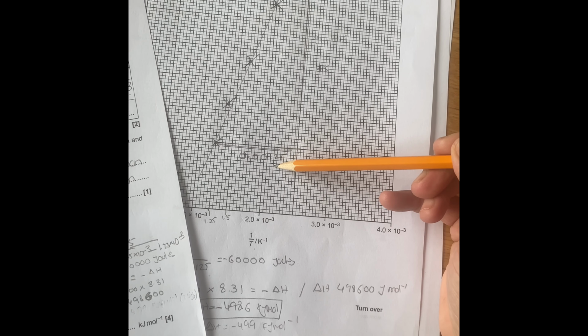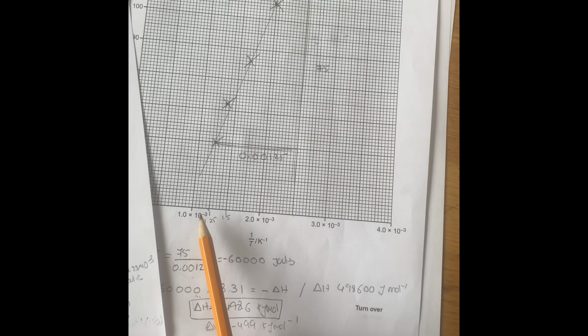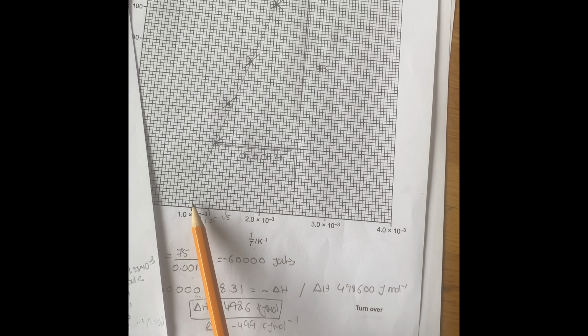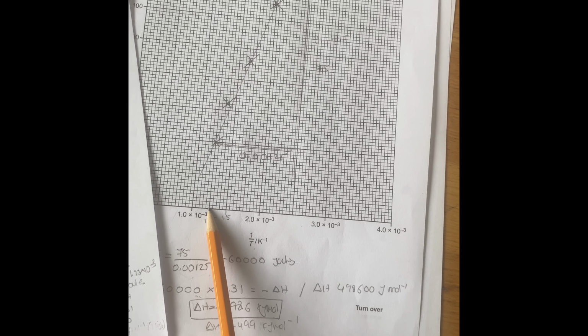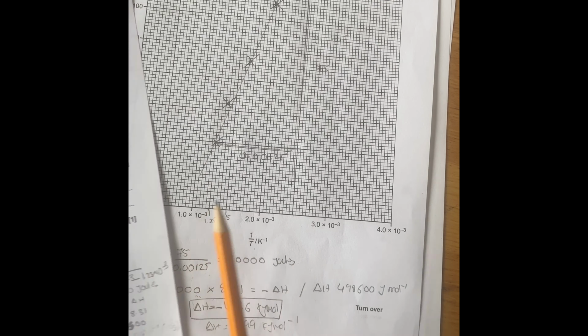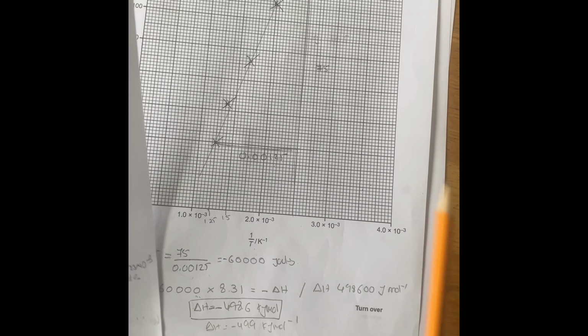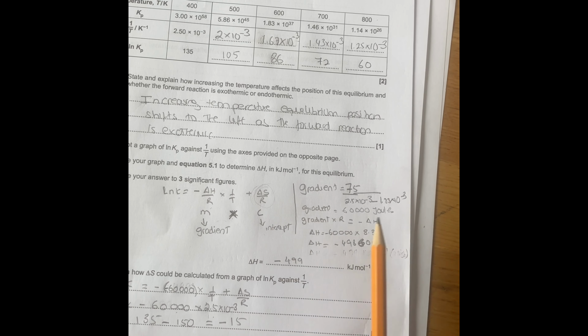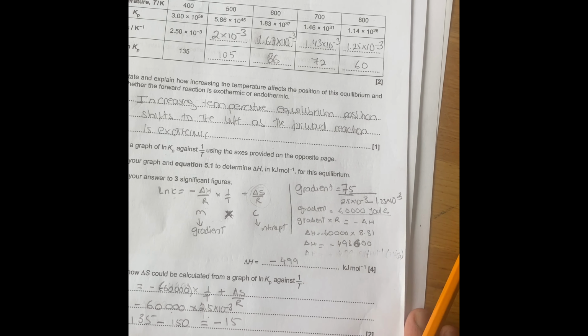Okay, so it'll be 2.5 times 10 to the minus 3 minus 1.25 times 10 to the minus 3, because it goes here. And that will give me, what does it give me here? 0.0 something, okay?